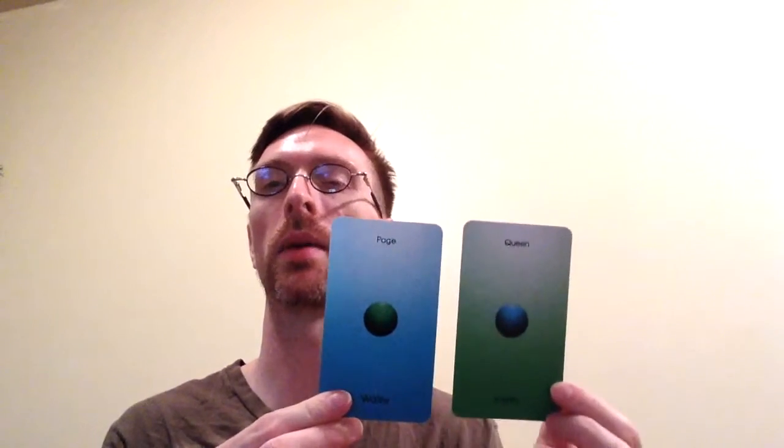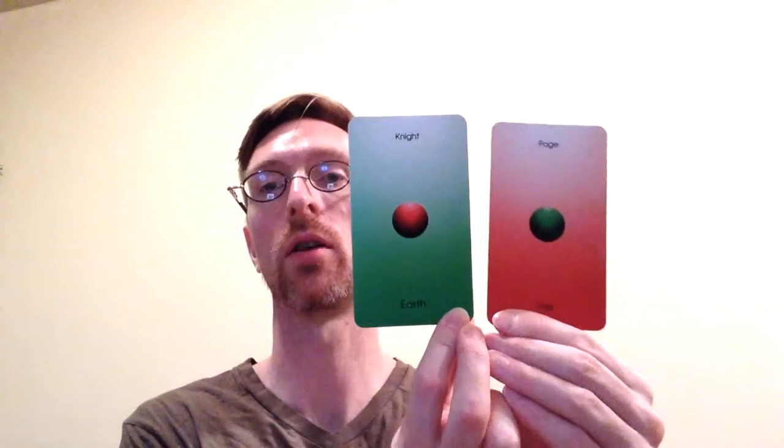And because the two elements of water and earth are a bit closer to each other, the difference between Page of Water and Queen of Earth is going to be a little bit less clear, a little bit more mergeable, more interchangeable than it would be for, say, oppositional elements, like our Knight of Earth and our Page of Fire, or other oppositional elements that we looked at.